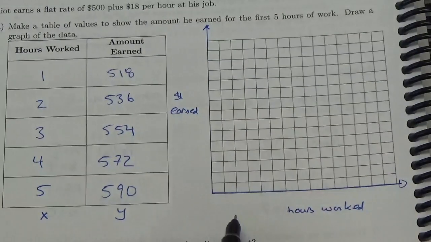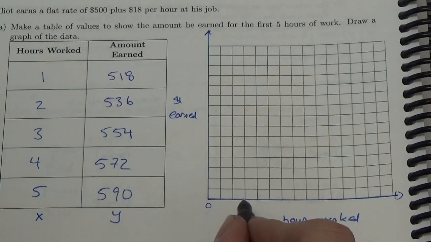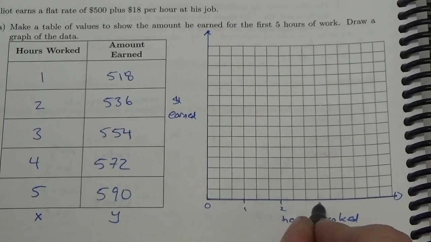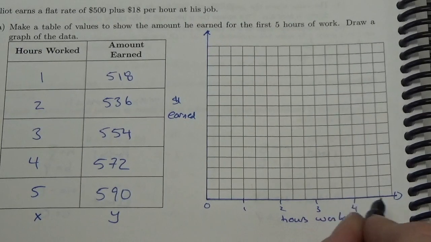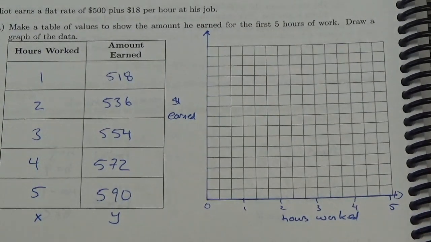Now, I'm going to go up to 5 here, and actually I've counted this out here. We're going to start at 0, and this is going to go 1, 2, 3, 4, and right at the end here it goes to 5. That works out nicely for the 5 hours there.